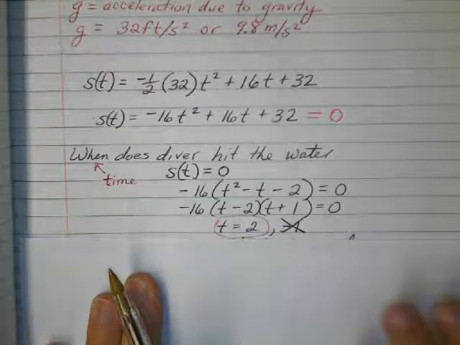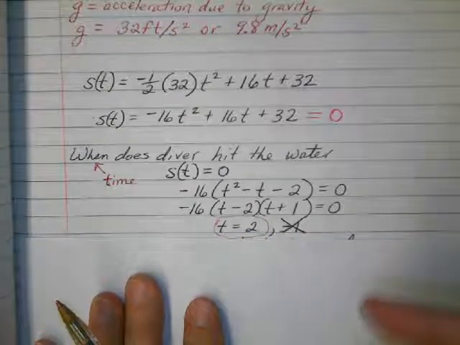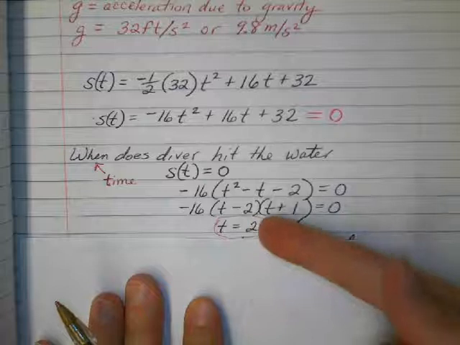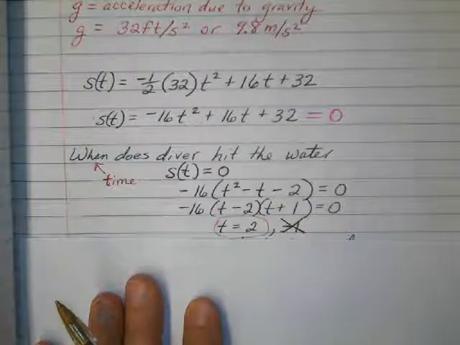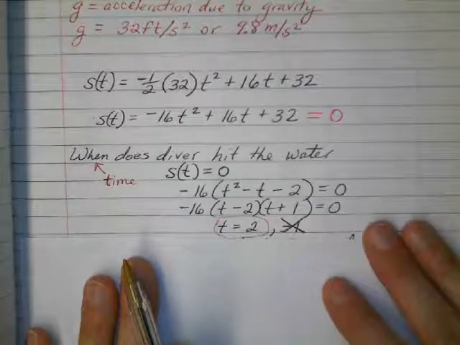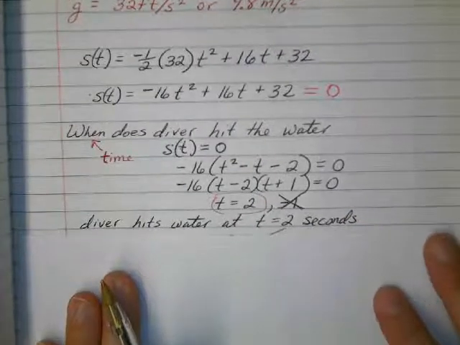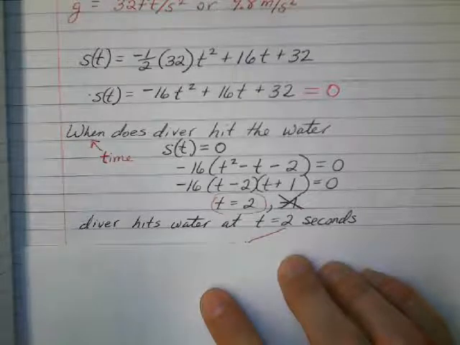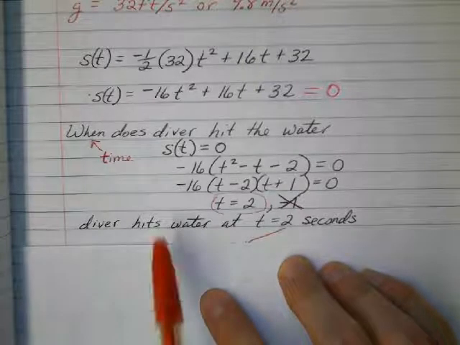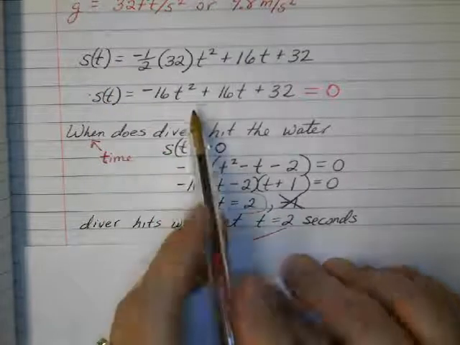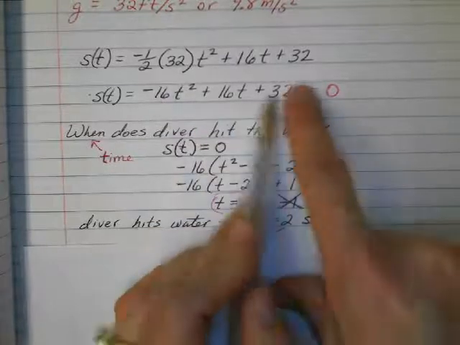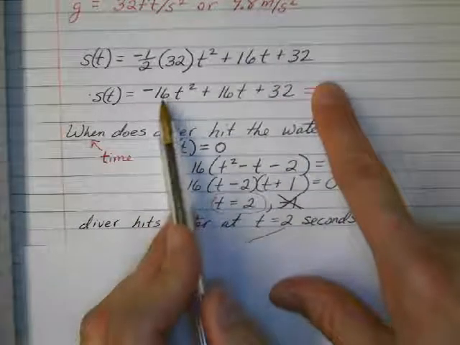Then the second question was, what's the diver's velocity at impact, at 2 seconds? At 2 seconds, that's when they hit the water. Now velocity is the derivative of the position function. So you can go back to the function that we had and figure out the derivative of that.